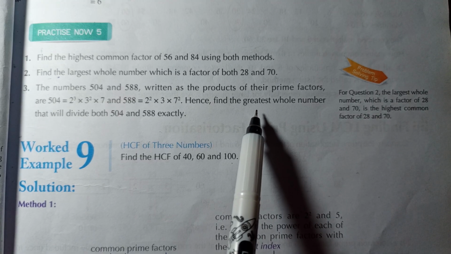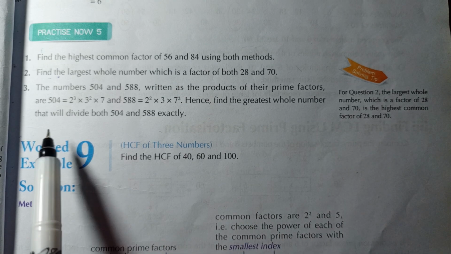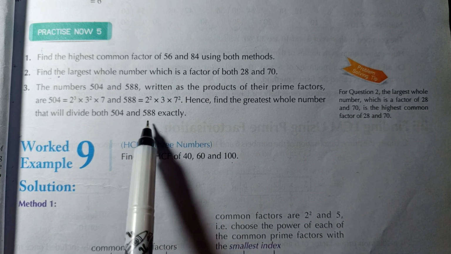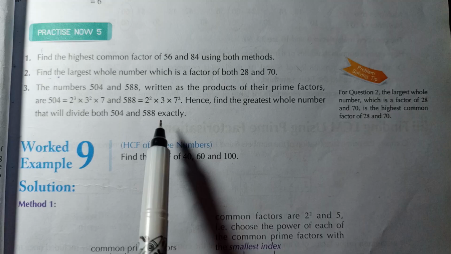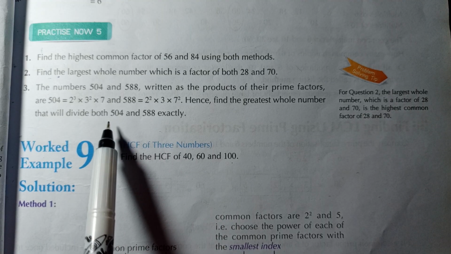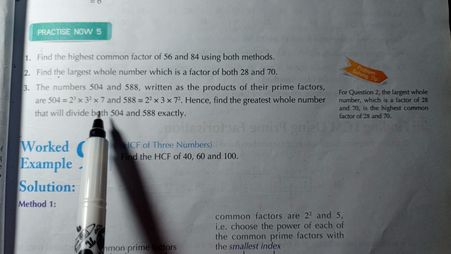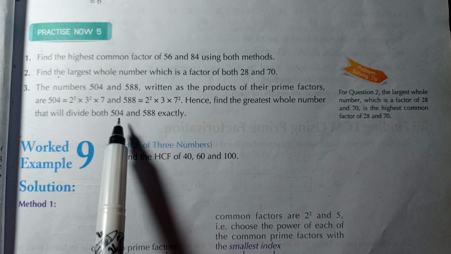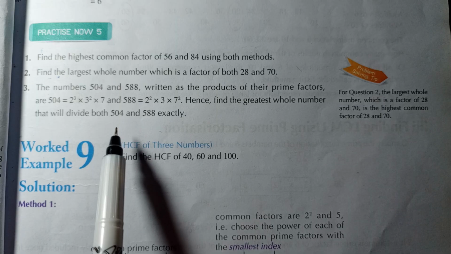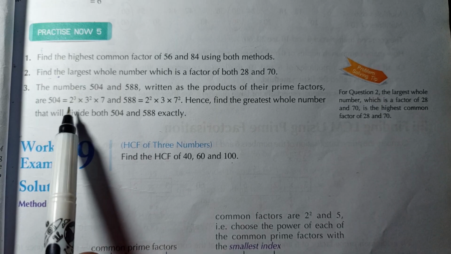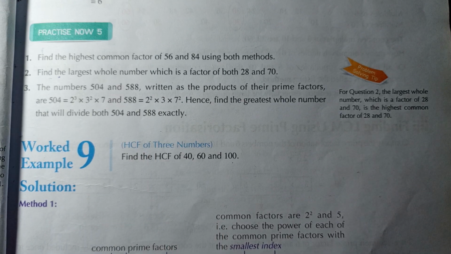It means that from greatest whole number we can conclude that we have to find HCF that will divide both 504 and 588 exactly. So we have to find the highest common factor, and that highest common factor can divide both 504 and 588 exactly. I will also show you how you can check that HCF is the greatest whole number or it is factor. Now we have to write here 504 and 588 along with its index notation.